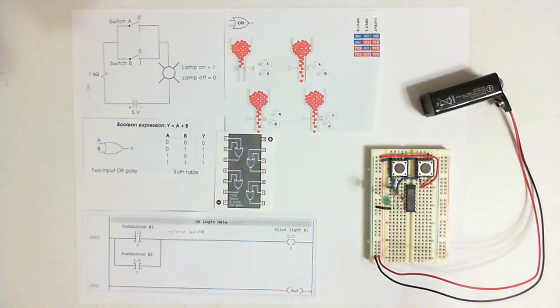This is a video for tutorial purposes only. What I'll be doing is I'll be explaining an OR logic circuit and how it works.